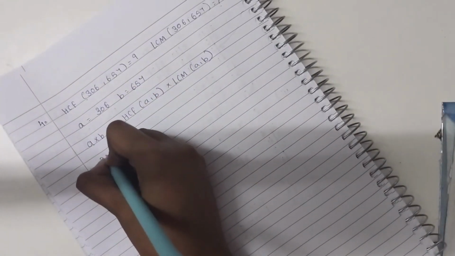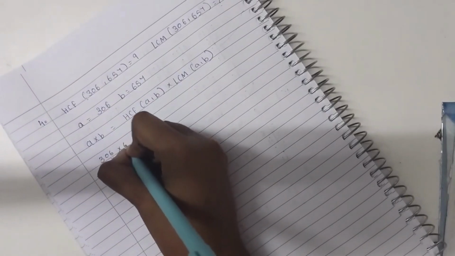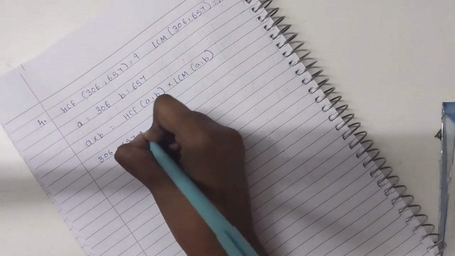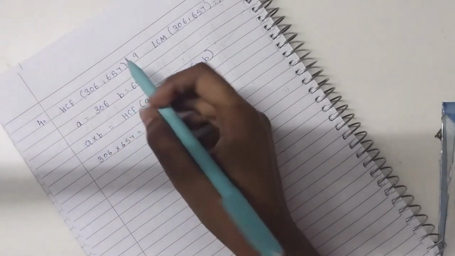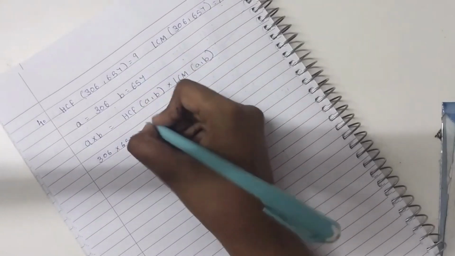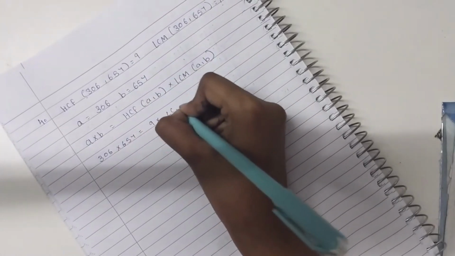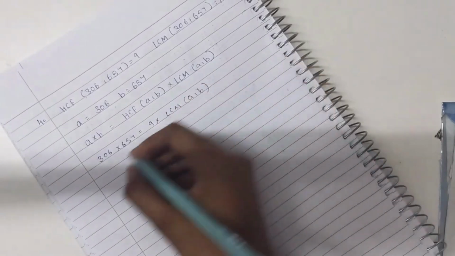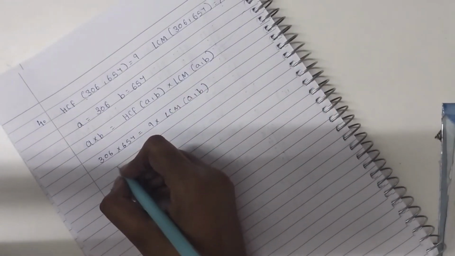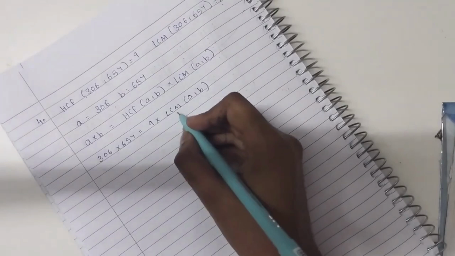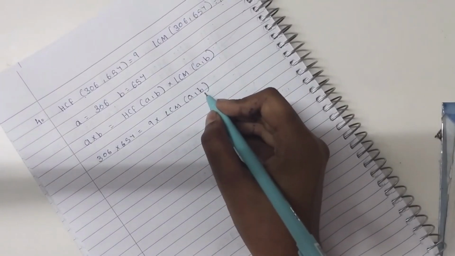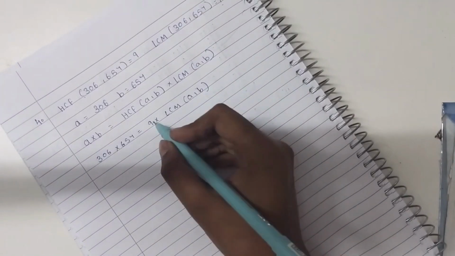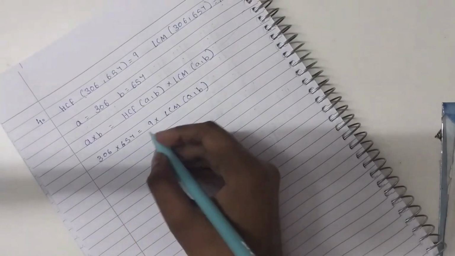So we're going to take 306 times 657, which needs to be equal to the HCF, which is already given as 9, times the LCM of A comma B. Since 9 and the LCM of A comma B are in multiplication, when we bring 9 over to this side, it becomes division.